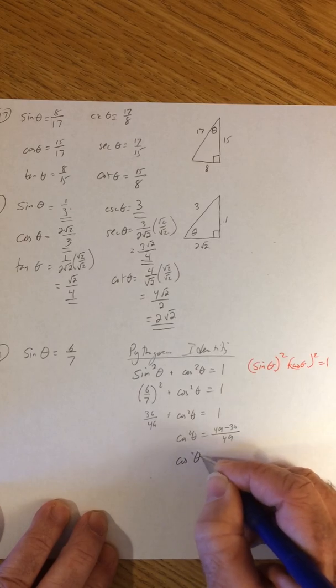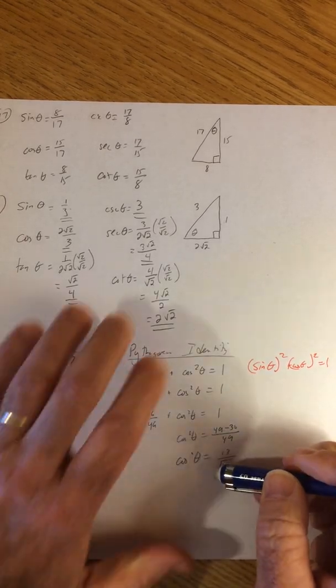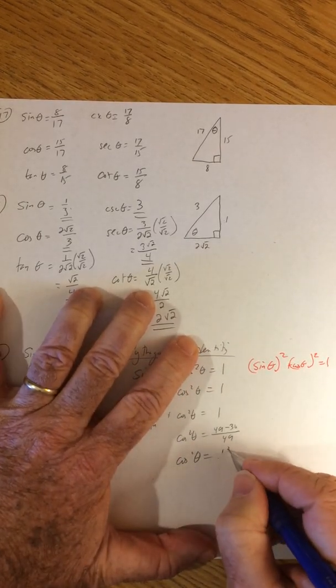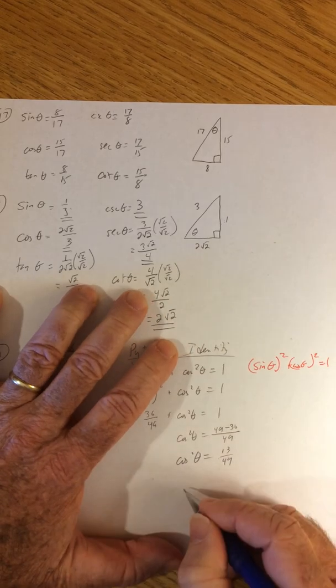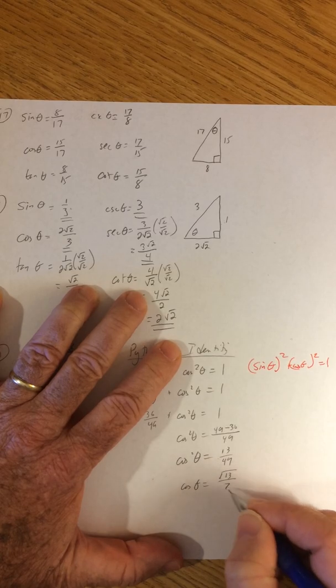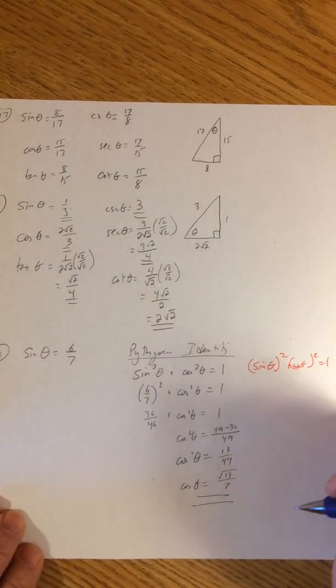So cosine squared theta is equal to 13 divided by 49. We take the square root, so cosine of theta is equal to the square root of 13 divided by the square root of 49, which is 7, and that is the answer. That's by Pythagorean identity. Okay.